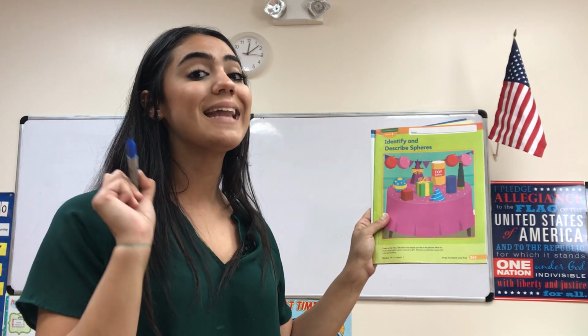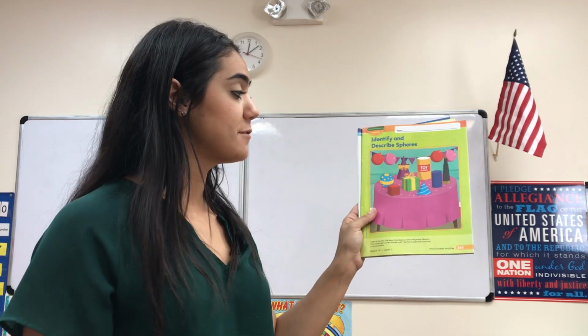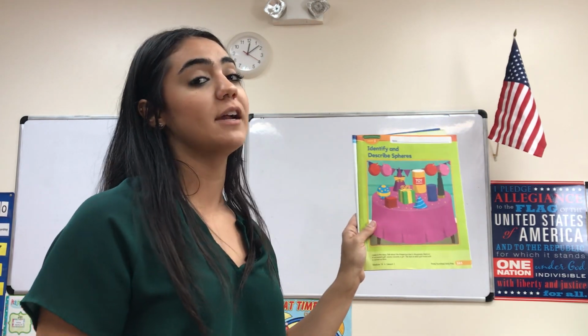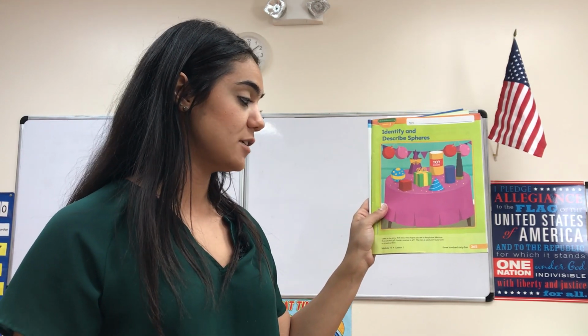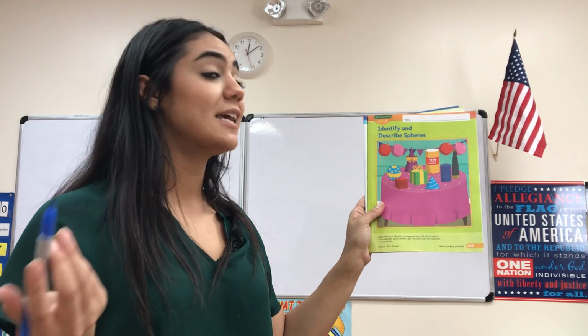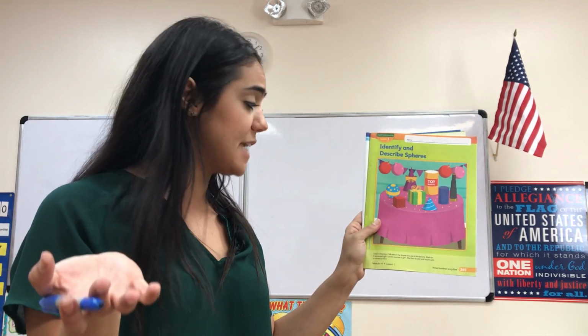We're going to mark an X on Lauren's gift. So this is a birthday party going on right now for Lauren. We need to mark an X on her gift. So Lauren receives a gift. We don't know yet what the gift is.